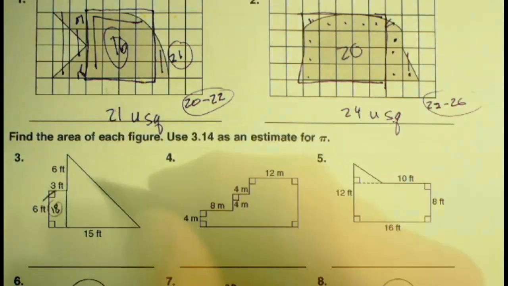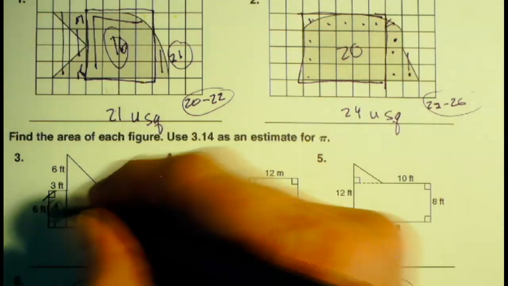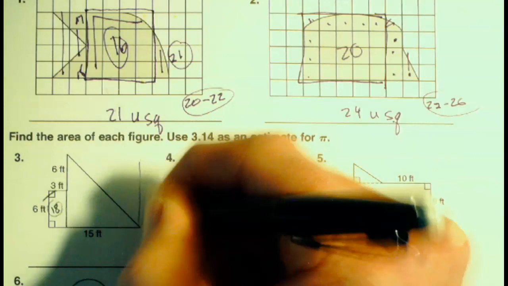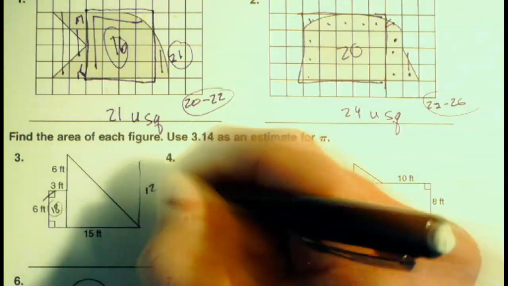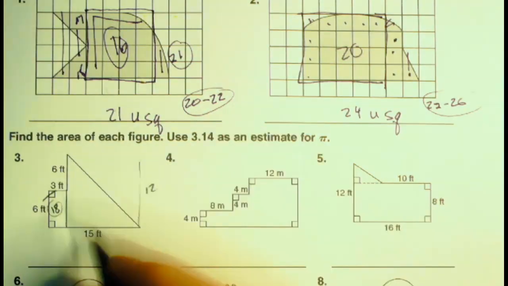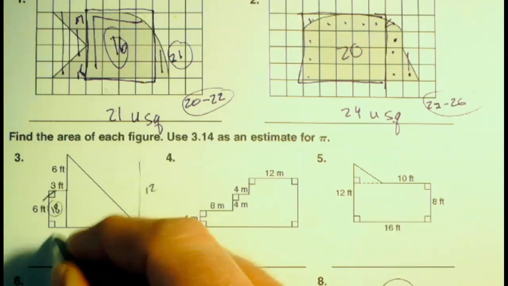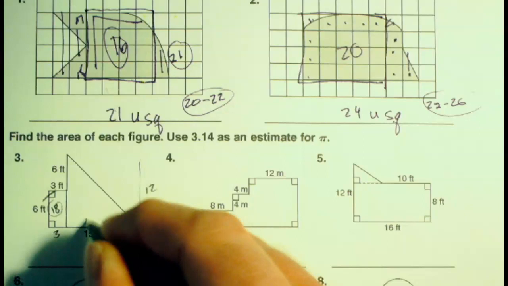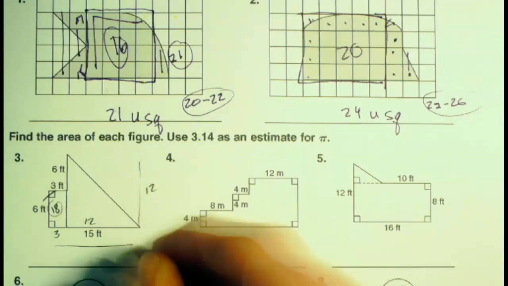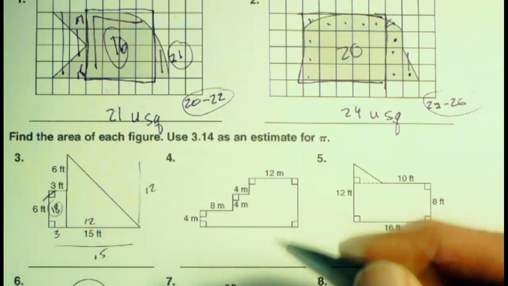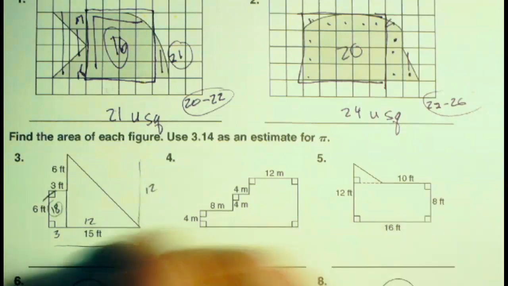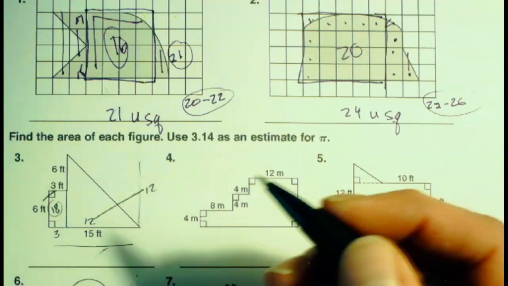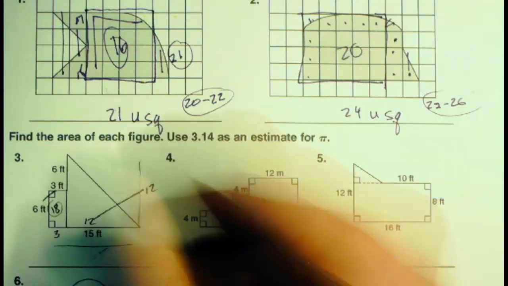Now, a lot of people are going to say, okay, well, this one is 6 plus 6, so this is 12. The height over here is 12, and they're going to take it times 15. But that's not 15. This is 3 here, and that makes this measurement here 12, and then together the whole thing is 15. So you have to be careful on that one. I'm going to erase that. That's right where I'm going to put my answer. So this is actually 12 times 12 to get the area of this triangle. 12 times 12 gives me 144.